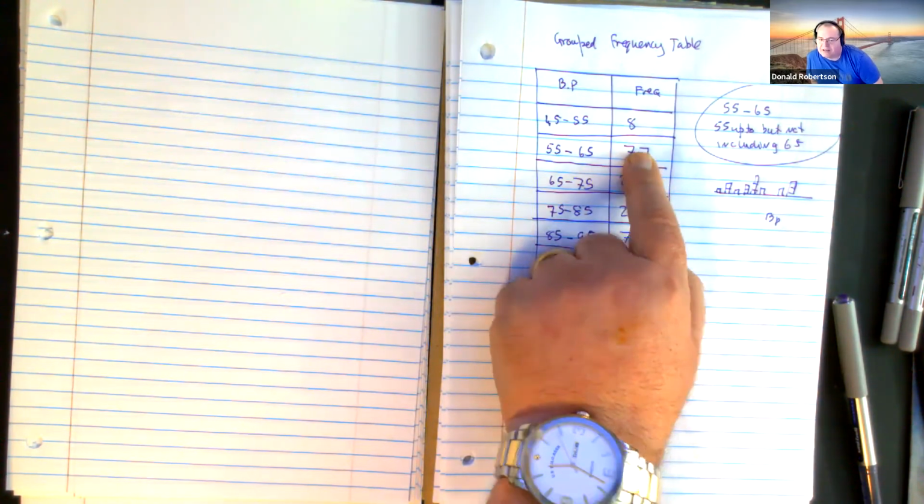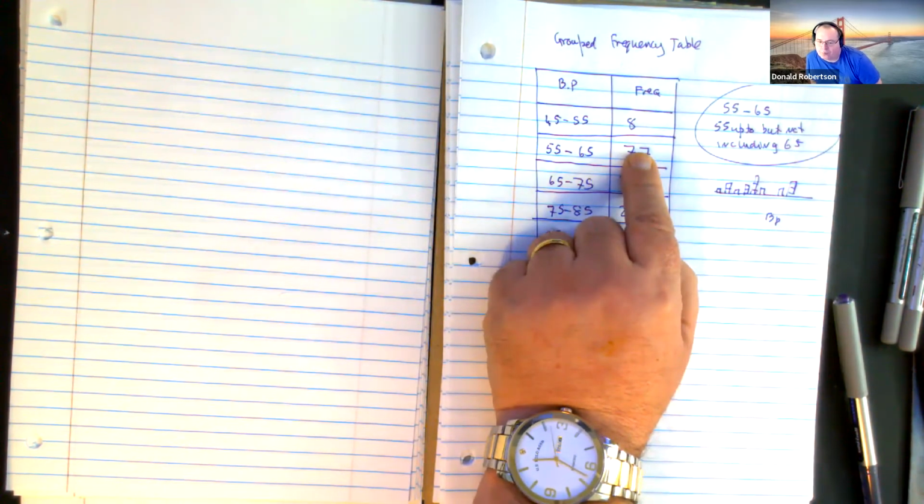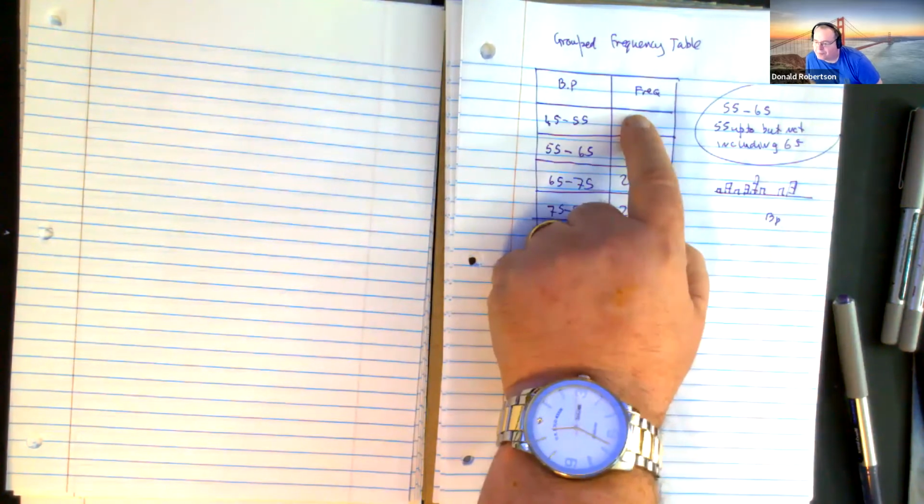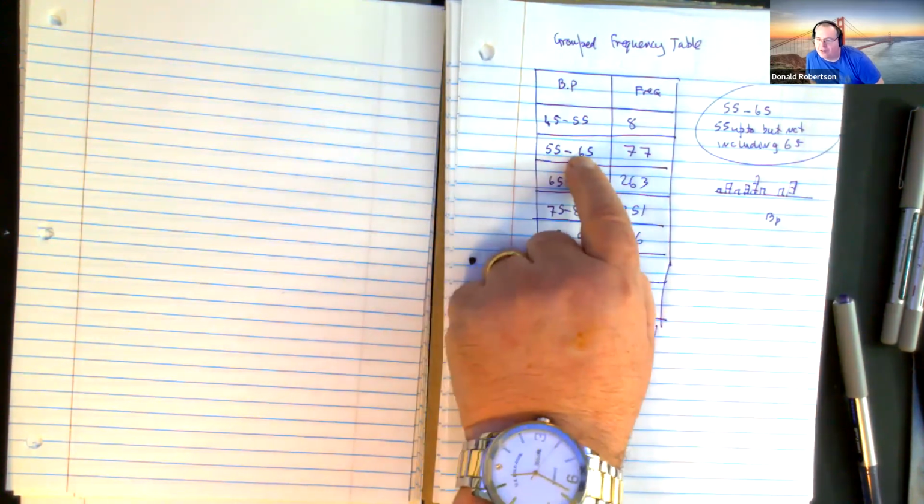So if someone was 55, they get counted in this group here, right? If their blood pressure was 55. If their blood pressure was 54.9, wouldn't they be in this group? So do you see that that's actually not a contradiction? Once you realize that, can you see that they're not going to write that big sentence in every single one of these? Because that's just overkill, isn't it? So we just assume that you know it.